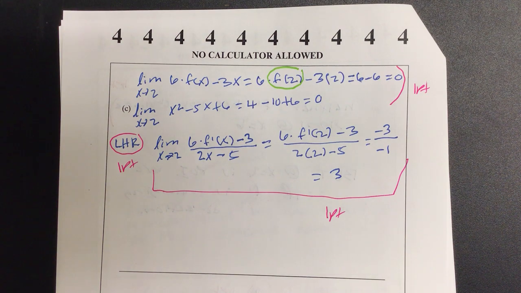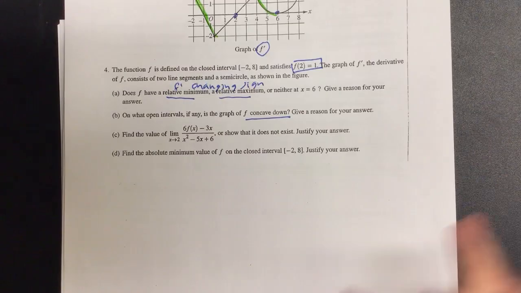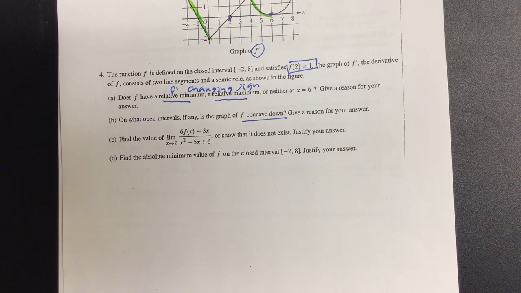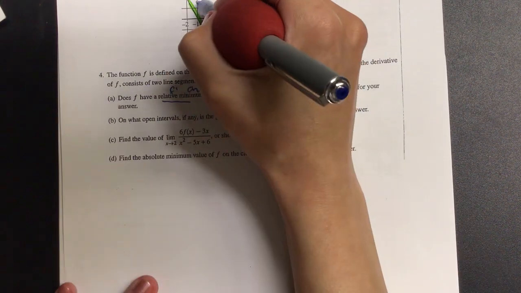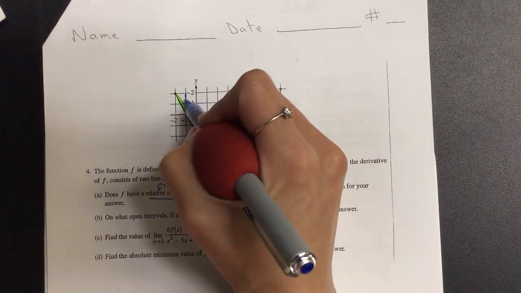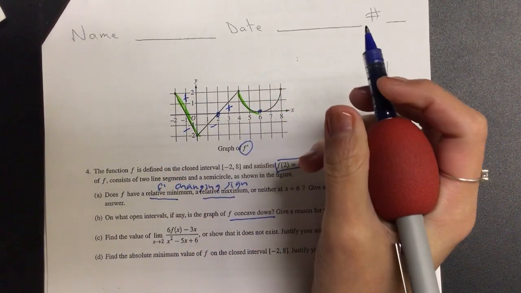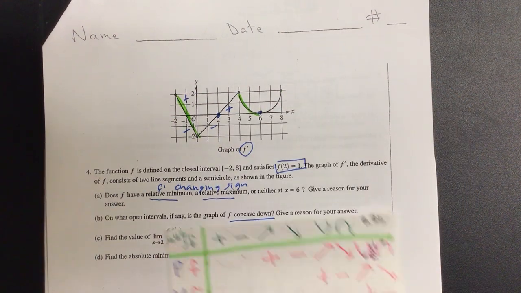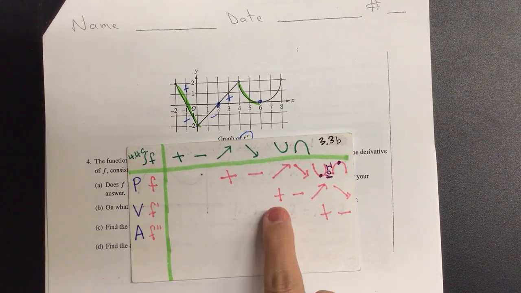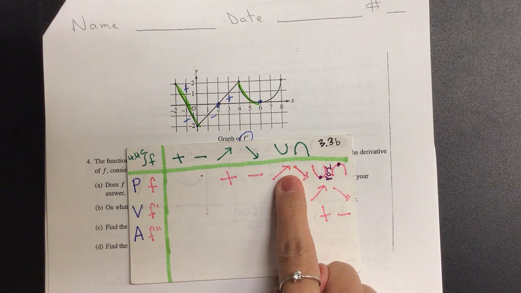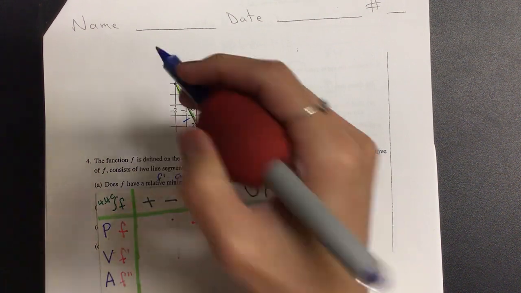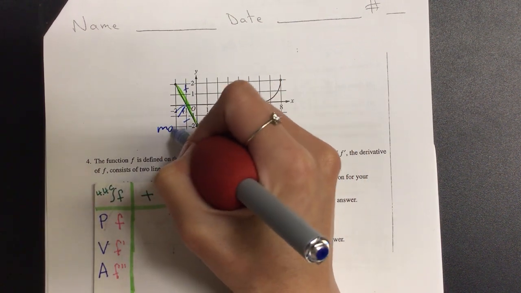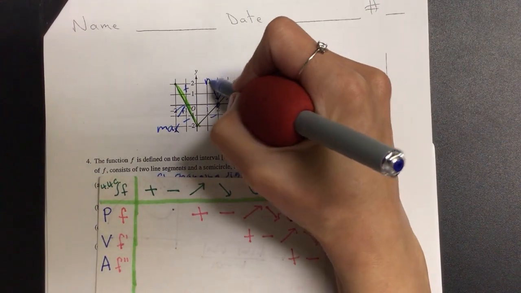Okay, now let's read the last part. Addison, letter D. Find the absolute minimum value of f on the closed interval -2 to 8. Justify your answer. So for this one, let's see what's happening if f prime is going from positive to negative versus negative to positive. I'm going to refer back to my PVA card. If f prime is going from positive to negative, we have a maximum, correct? So we know this one is max. And we know this one is minimum.